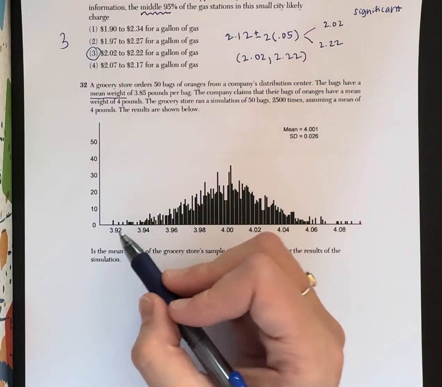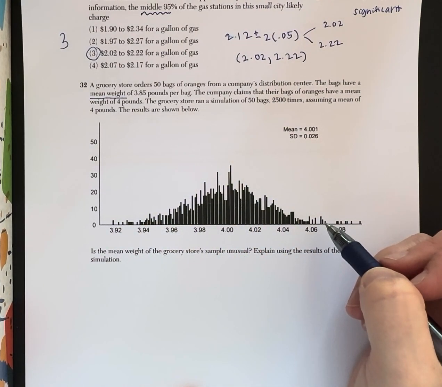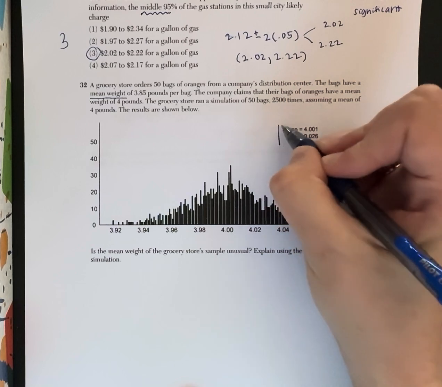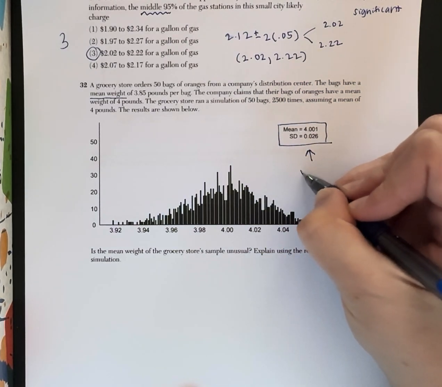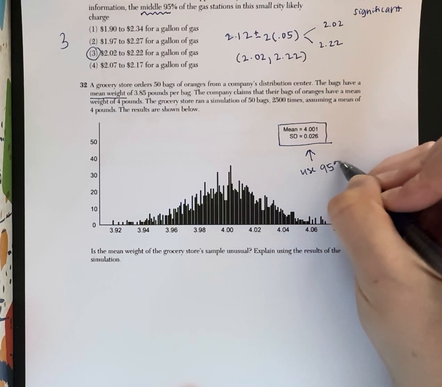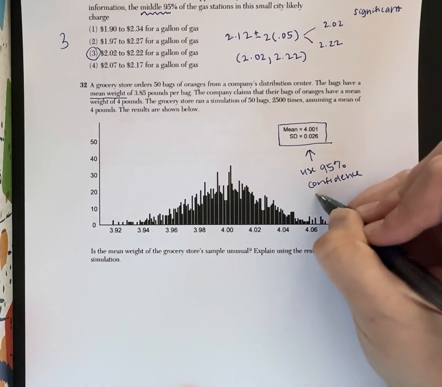This was simulated 2,500 times, so the total of these bars is supposed to add up to 2,500. Anyways, what you really want to focus on is in the corner, this is what you're going to use for your 95% confidence interval, whatever the results of the simulation are.